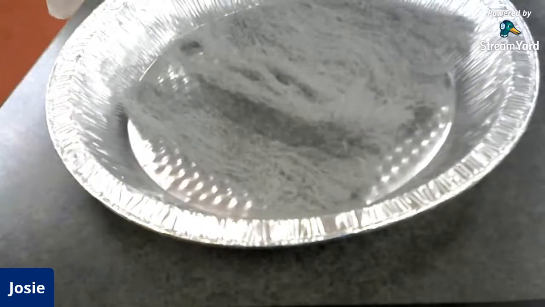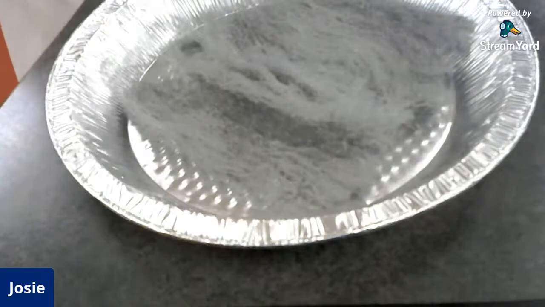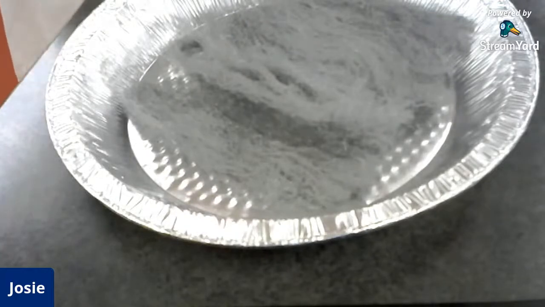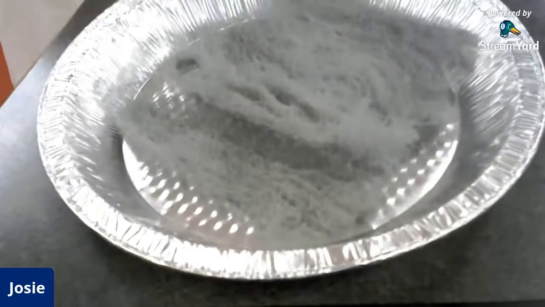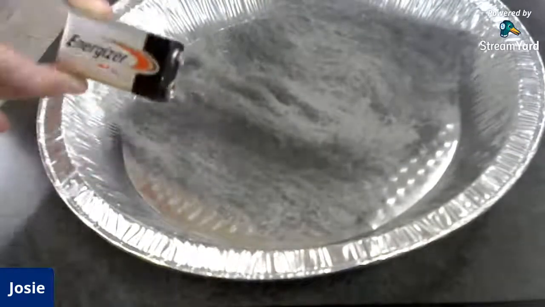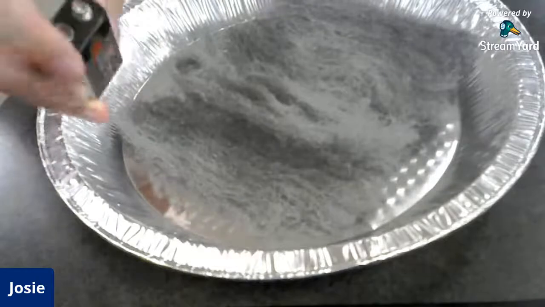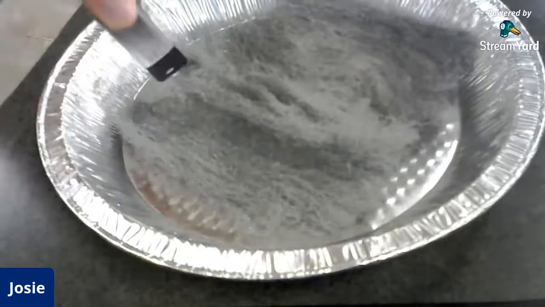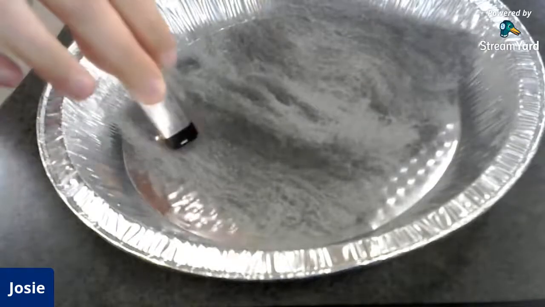I don't need gloves on right now because I'm not actually going to touch the steel wool, but when I do it a second time, I will have to put them on. So I'm just going to take a 9-volt battery, just a regular battery here, and all I have to do is touch the steel wool with it.